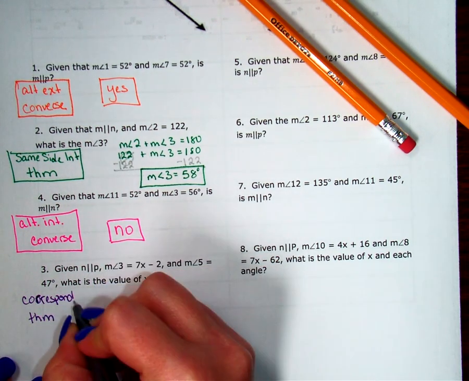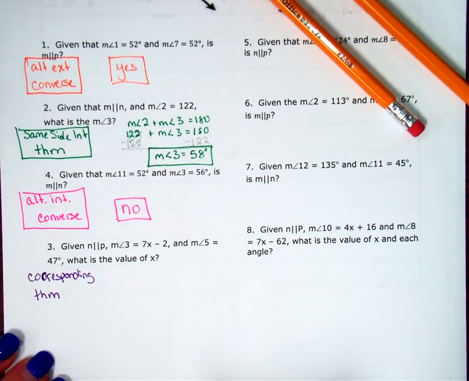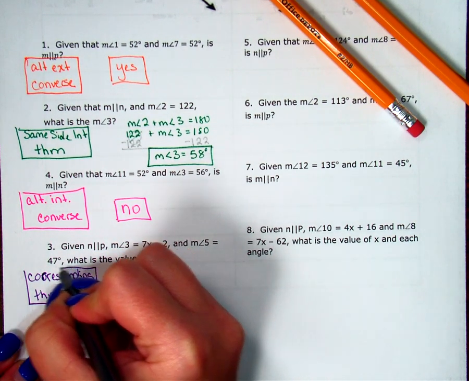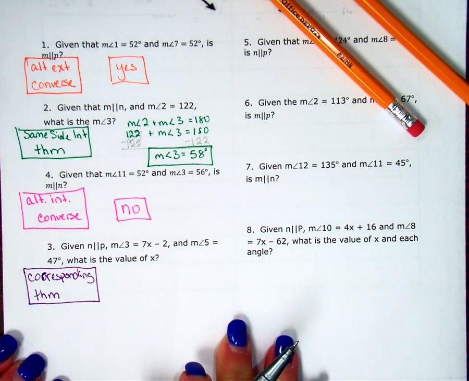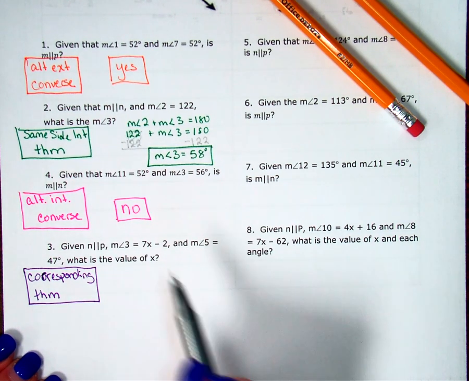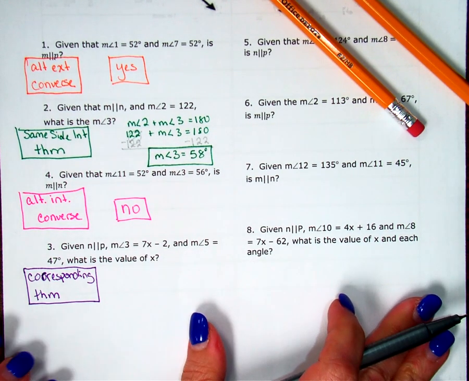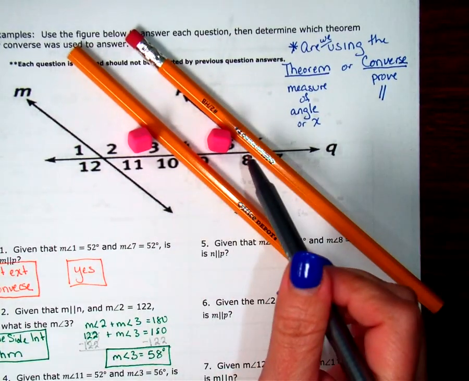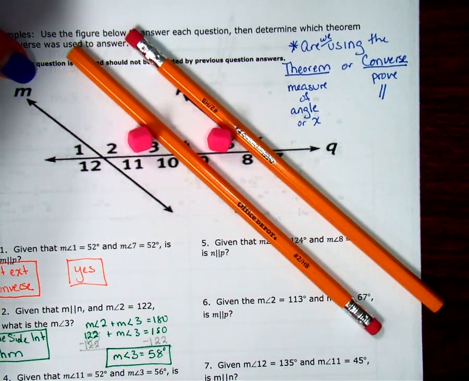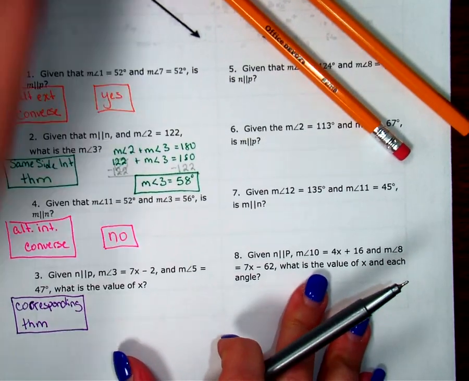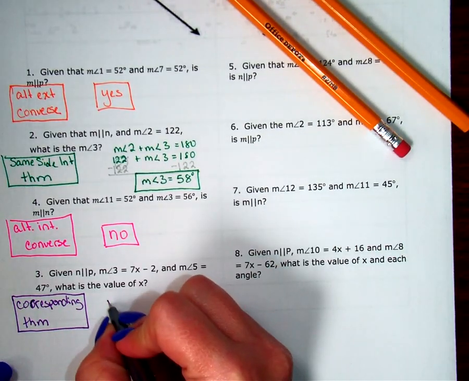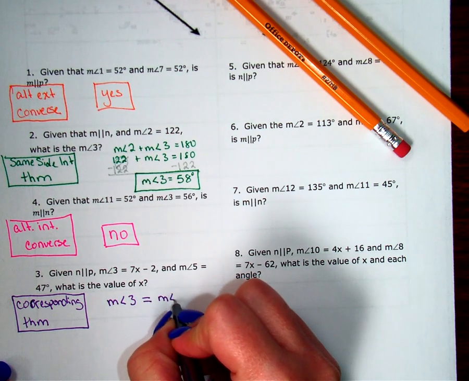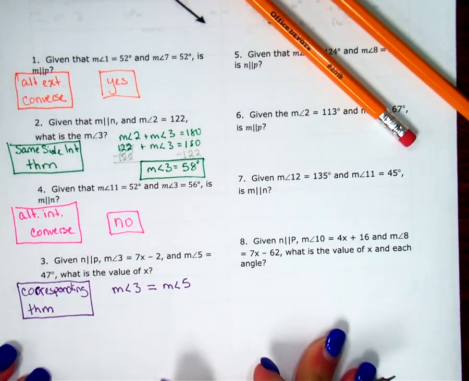I think I spelled that wrong, two R's. Corresponding angles theorem is what we're going to be using. And that says if two lines are parallel, then the corresponding angles are congruent. So my corresponding angles are 3 and 5, so they should be congruent to each other, which means they have equal measures. So the measure of angle 3 is equal to the measure of angle 5.